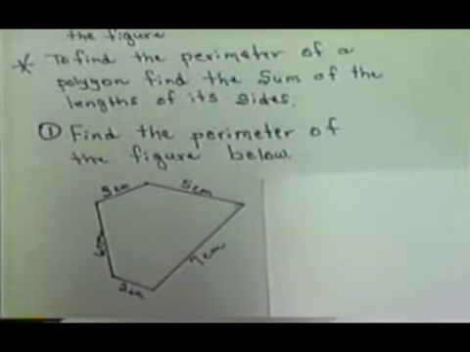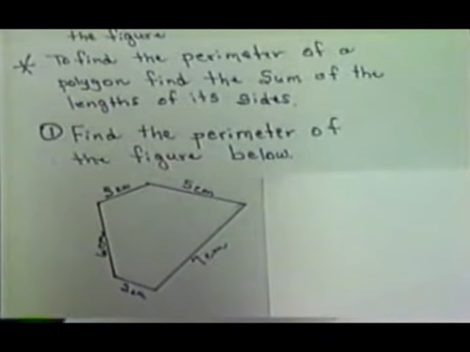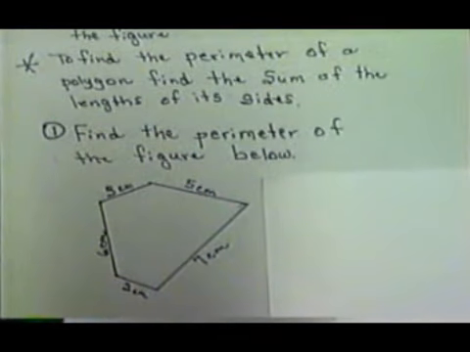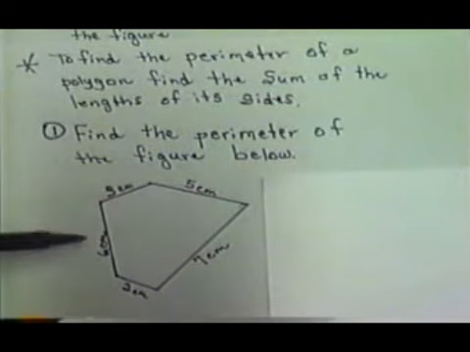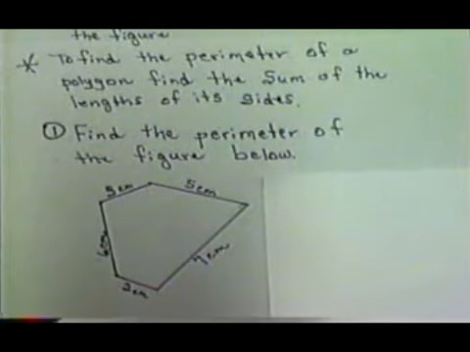Let's look at this figure. Okay, this is not either a triangle or a quadrilateral. Let's count. We have 1, 2, 3, 4, 5 sides. It's actually a pentagon, which is a 5-sided figure.